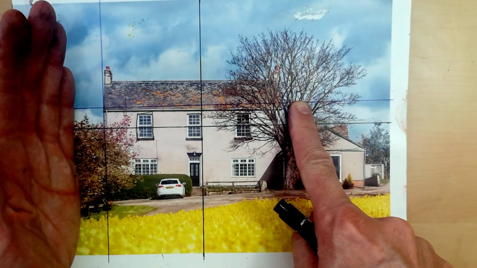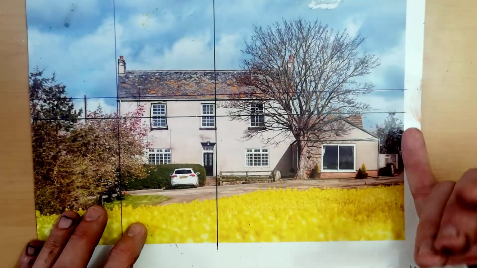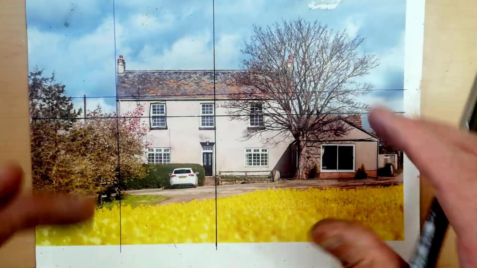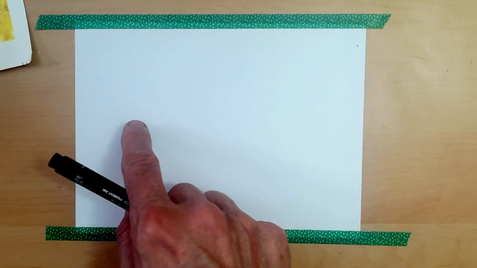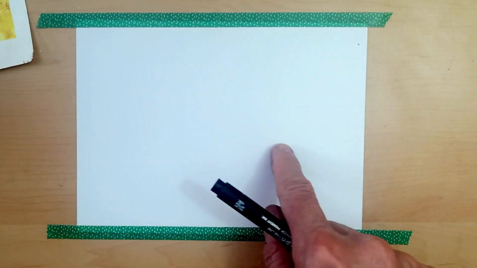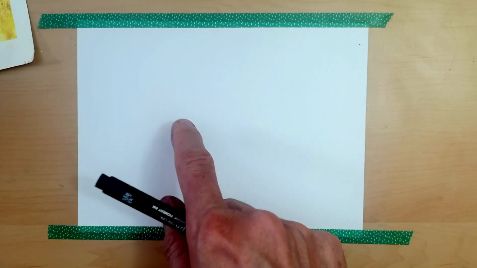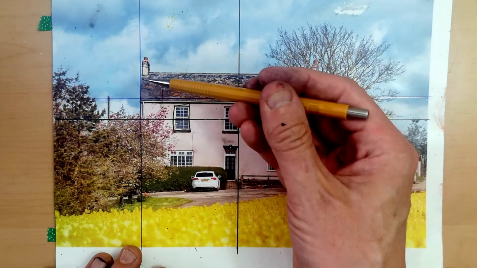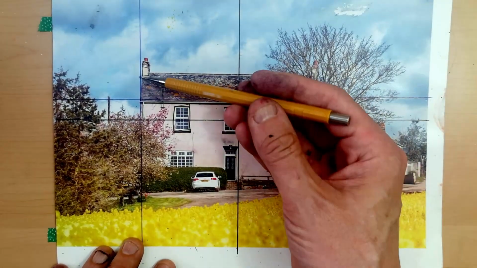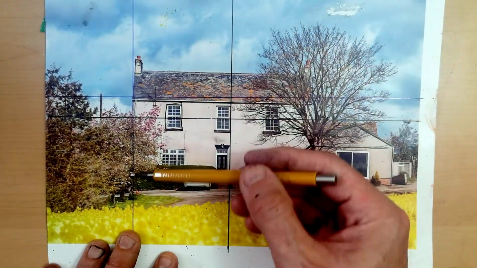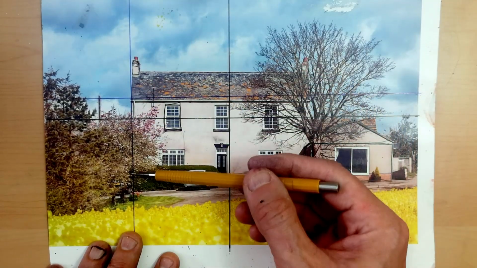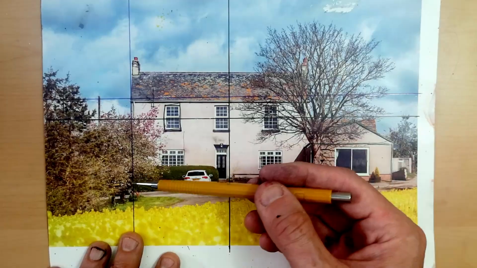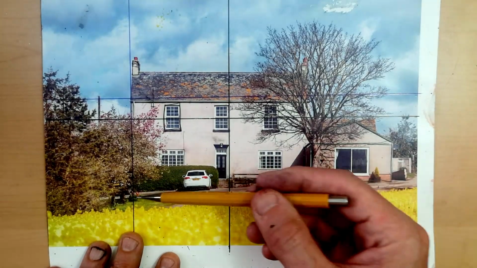We're not really bothered about this bit. We're not bothered about these bits down here. We just want a study of the building itself. But what we've got to do, we've got to decide on how large to put this. So the way we can do that, best is to measure the height to the length, or how many times does the length go into the height.